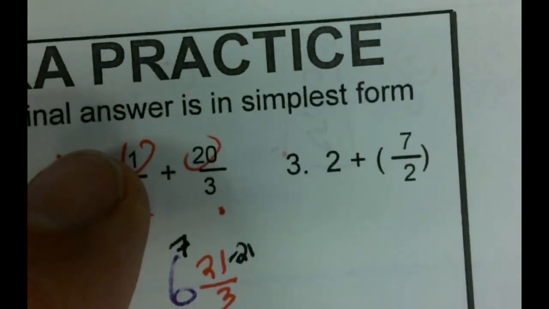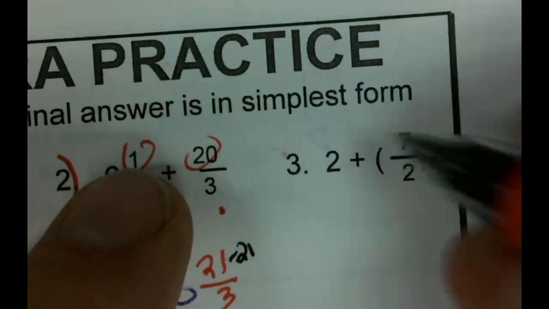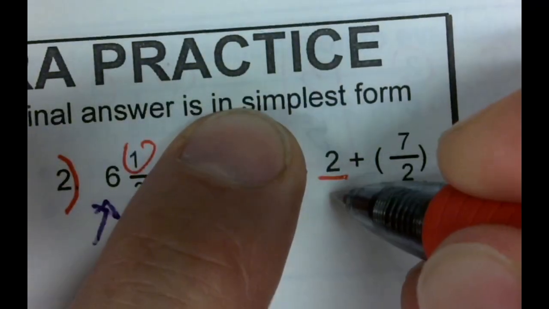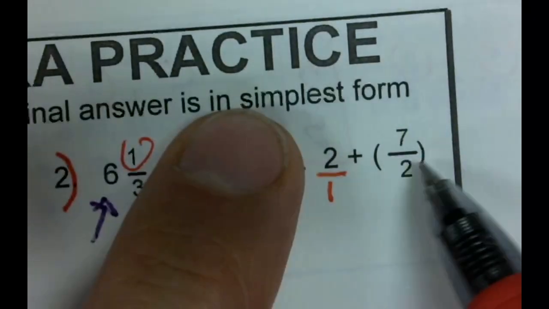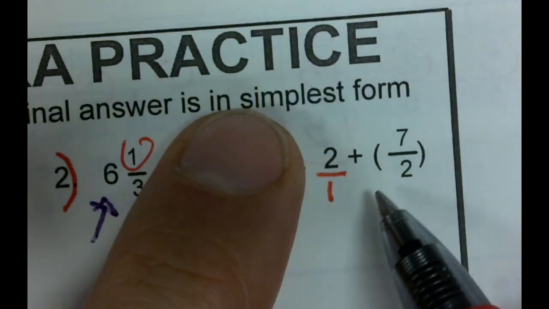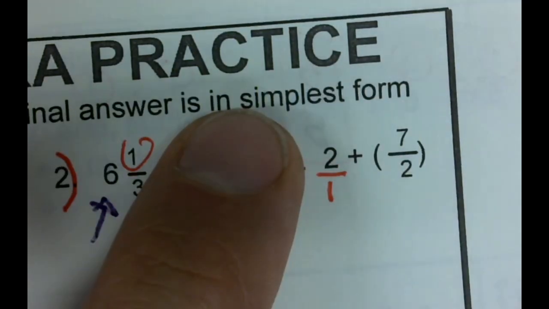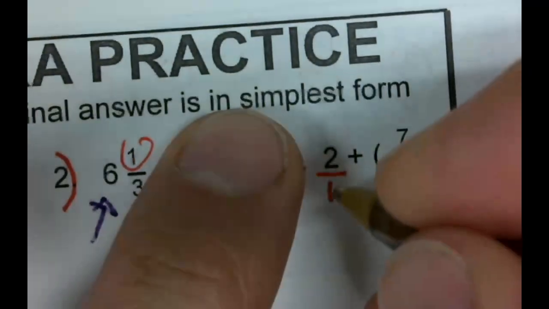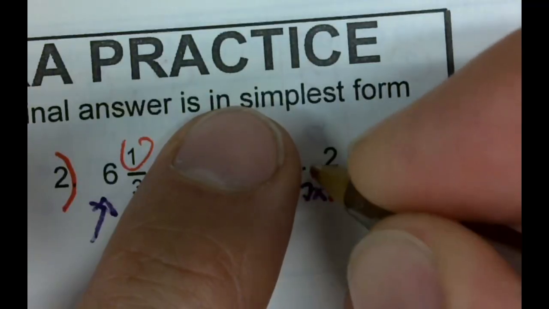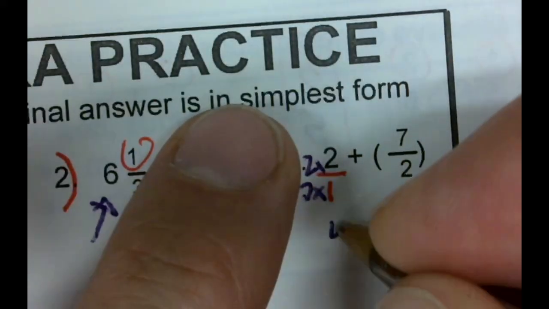Speaking of a whole number, on number 3, any whole number is written as a fraction. 2 as a fraction is 2 over 1. And so from there, now we add our fractions. Oh, wait. In order to add fractions, what do we need? That's right, a common denominator. So make it. If you can change one of the fractions, and only one, do that. Makes life more efficient.